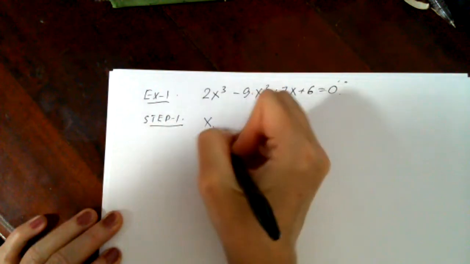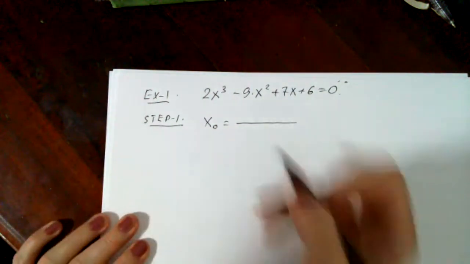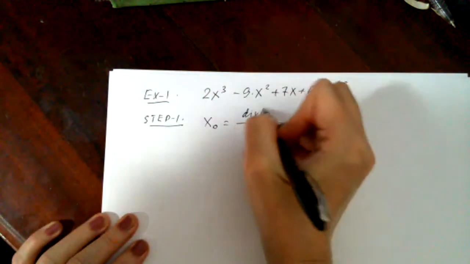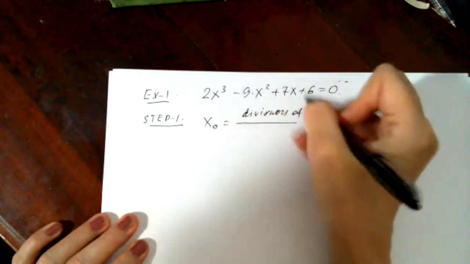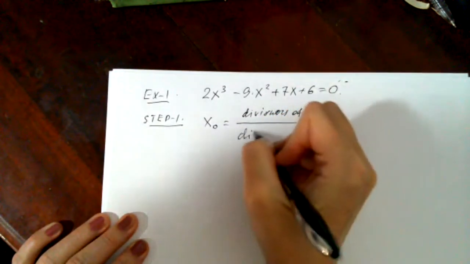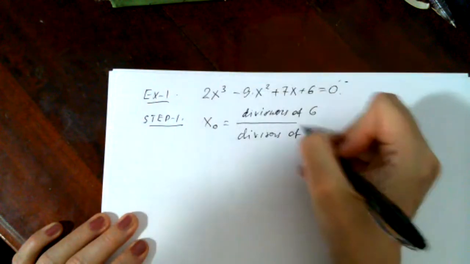First step is guessing the first root. It's the crucial moment, crucial step. So what formula do we have? Divisors of 6, because this coefficient is 6, divided by divisors of 2. 2 is the coefficient in front of x cubed.